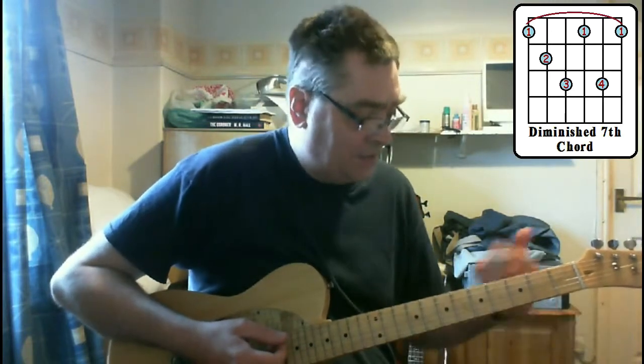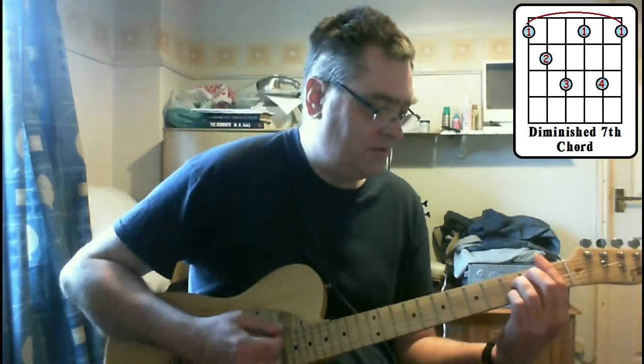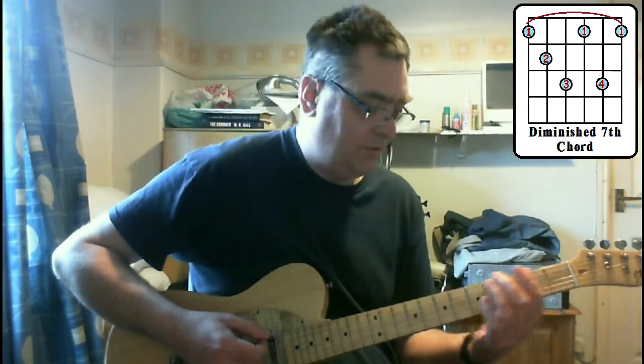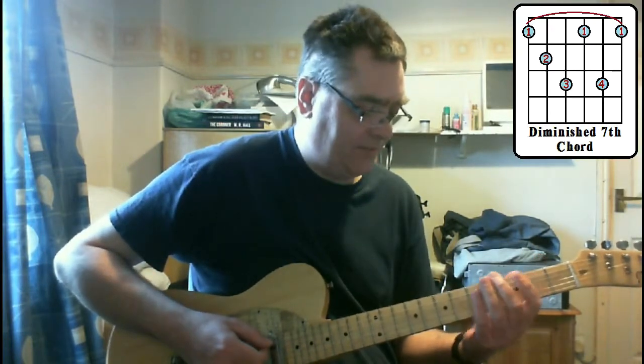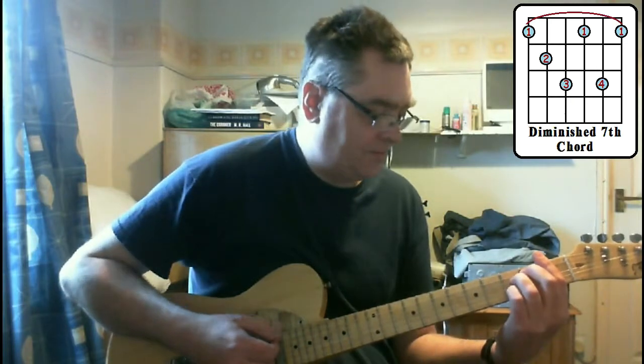And that has the other benefit of basically meaning that if I'm down this end of the neck and there's an F diminished 7th, that is also a G sharp diminished 7th and a B diminished 7th and a D diminished 7th. All of those chords are just different inversions of each other.